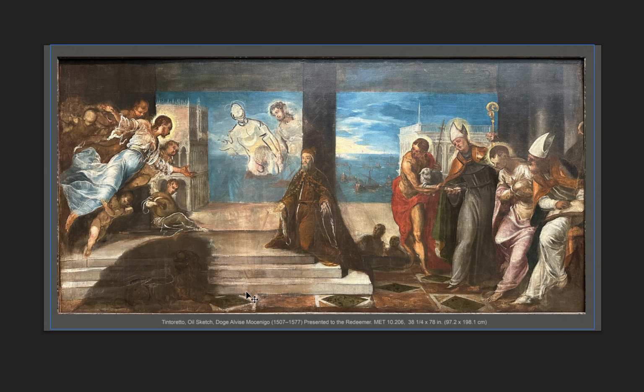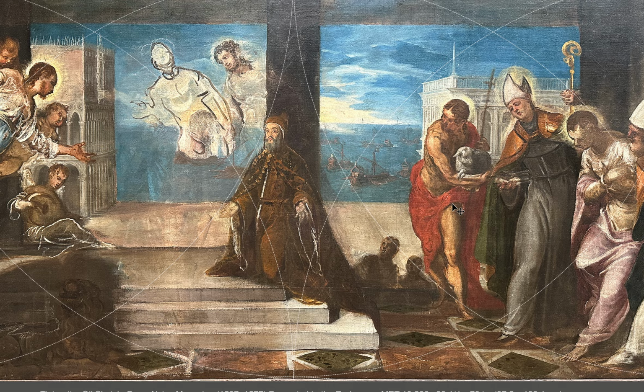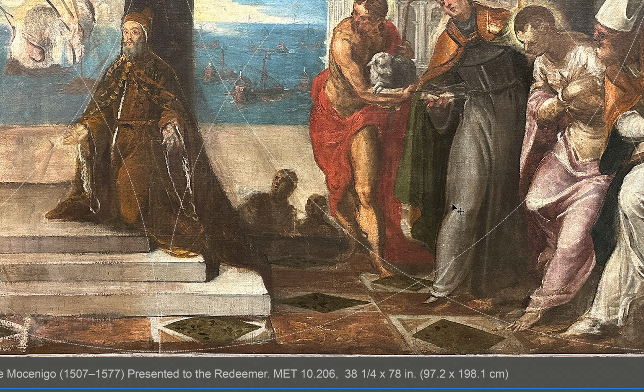Mark. So here's the largest diameter on the sheet, and this demonstrates that the composition is 1 to 2 in proportion. So the diameter is as wide as the painting itself and as high as the radius. And you can already see some compositional elements being regulated by this geometry.